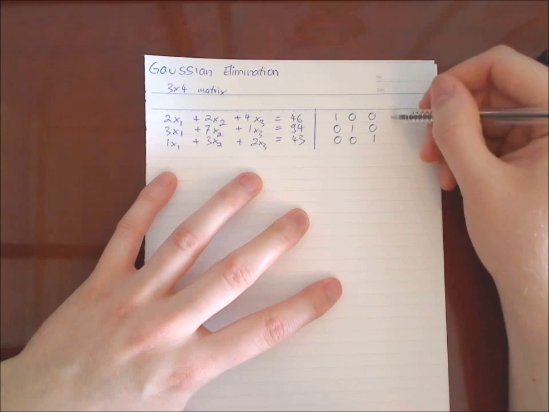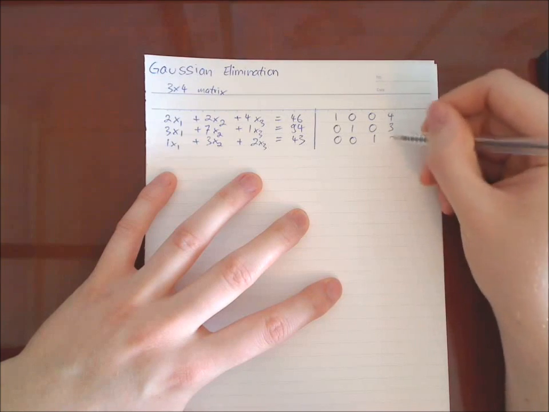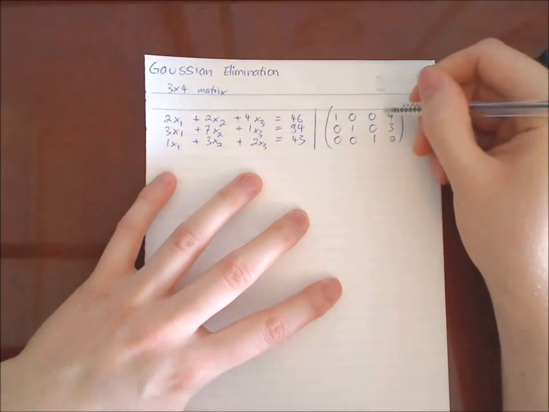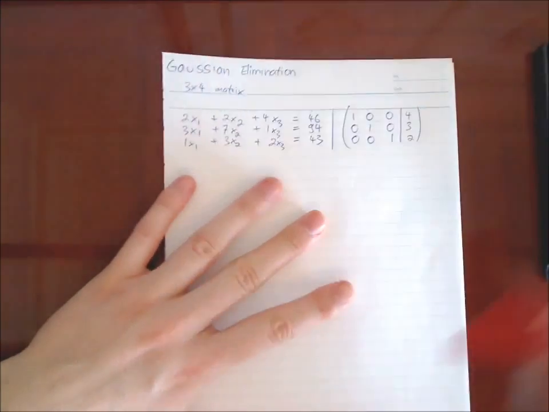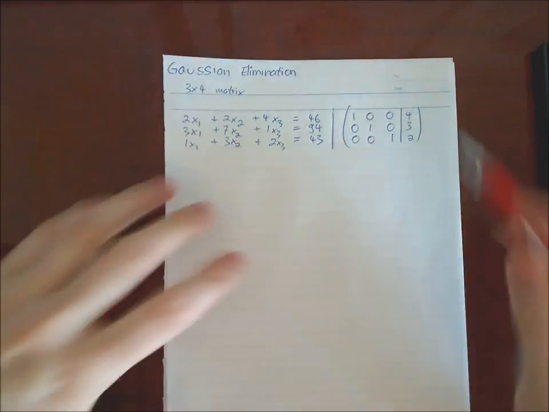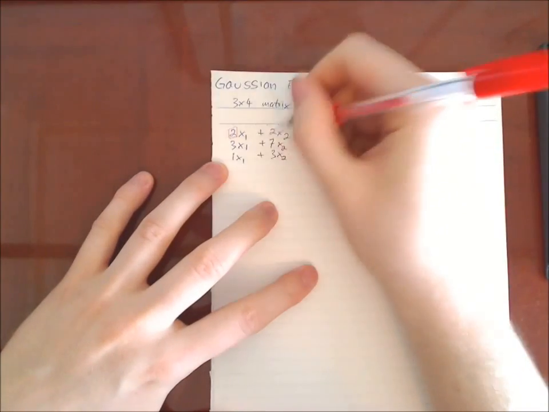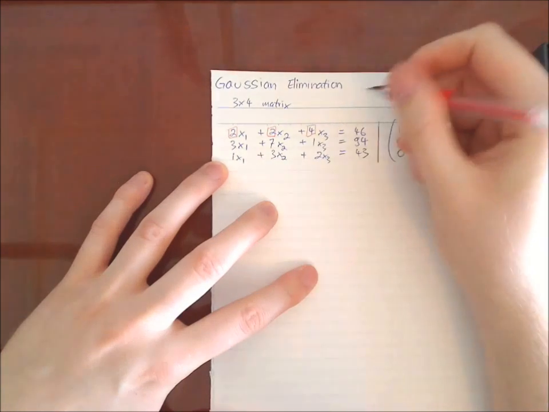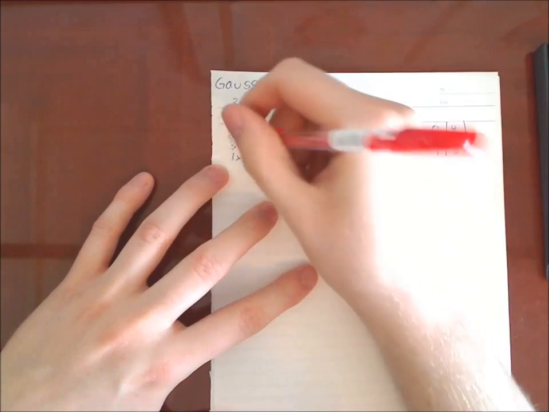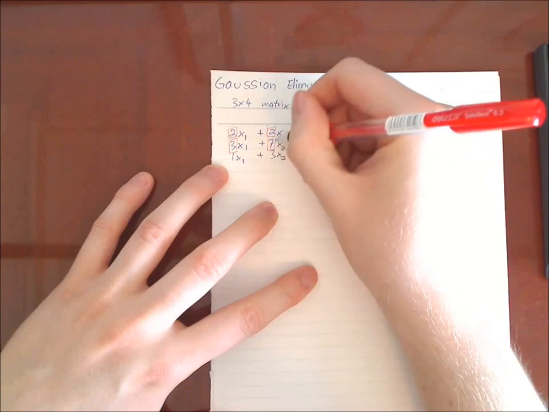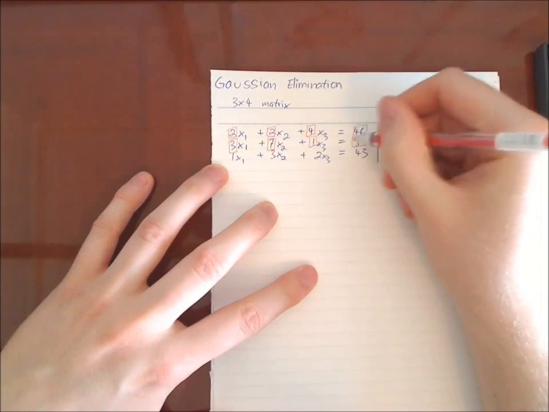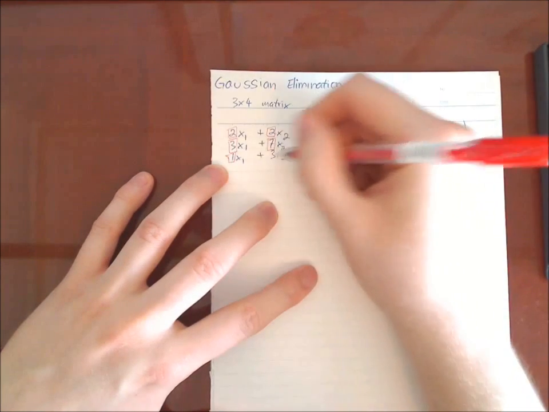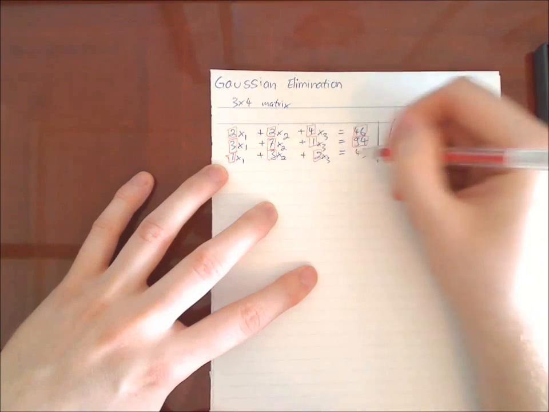And we have some numbers here, maybe 4, 3, 2 or something, and that would be the solution. So we take just the coefficients and the right side, the solution, and we write those in a matrix.